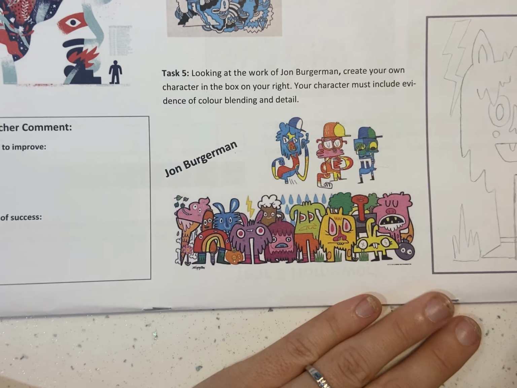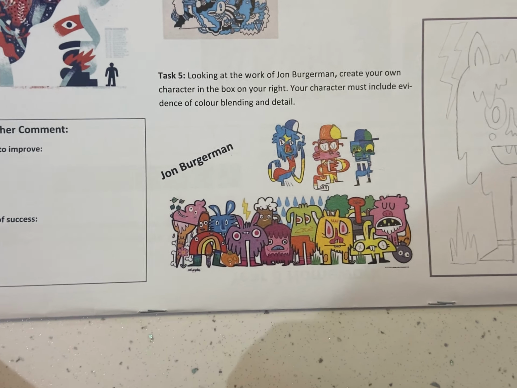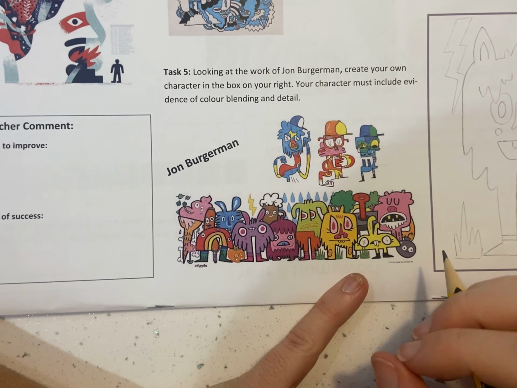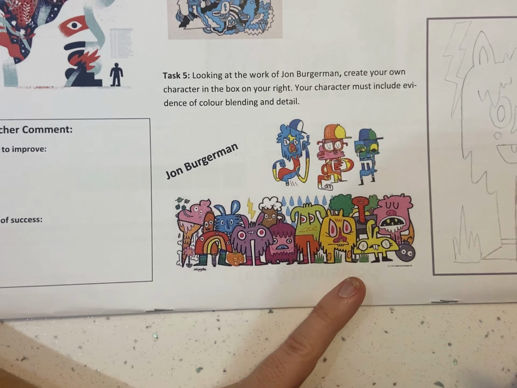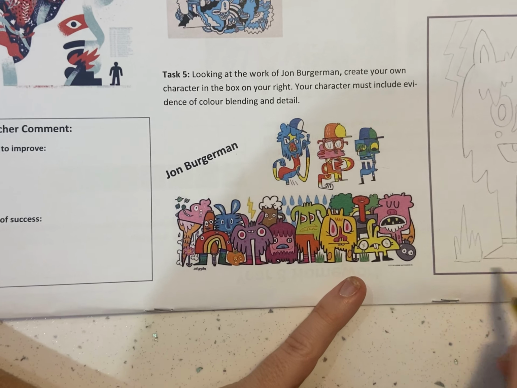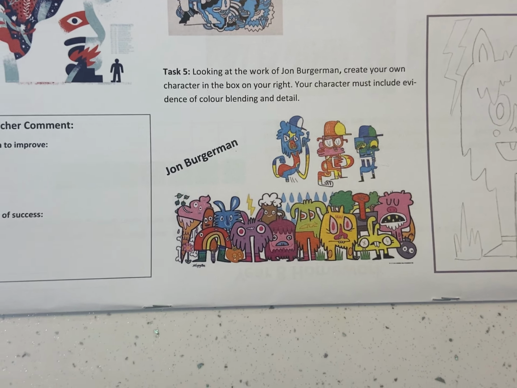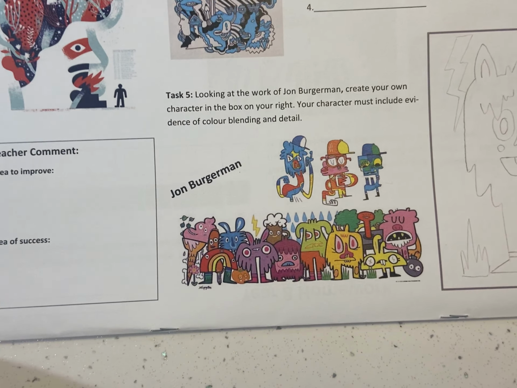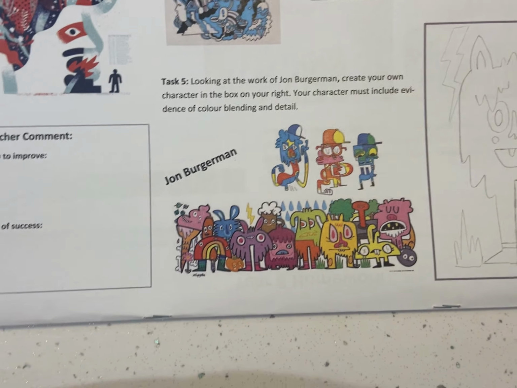There. Okay, and I want every single person to name their character, okay, because that is what John Bergerman does. He normally says there's something one, okay, but I will let you do whatever you want. I want you to name them underneath, and then I'm going to let you add some colour to it.